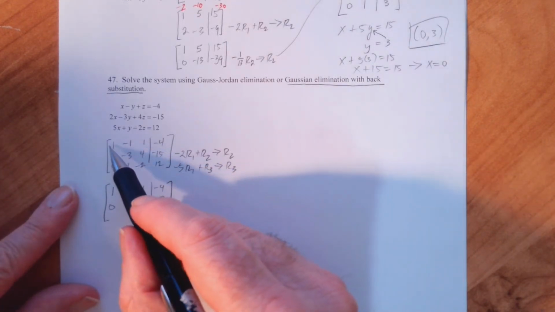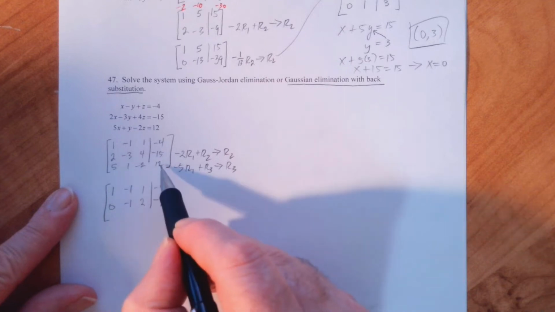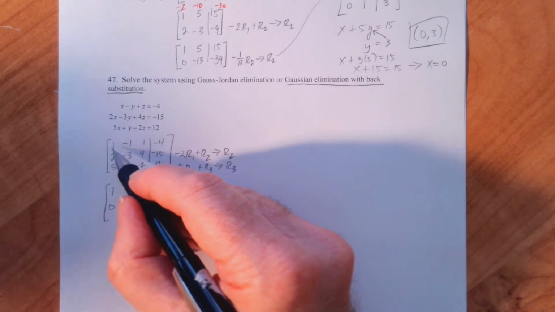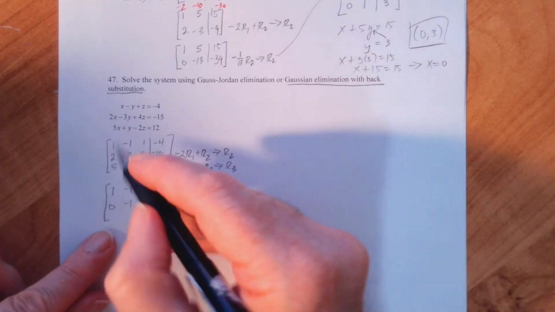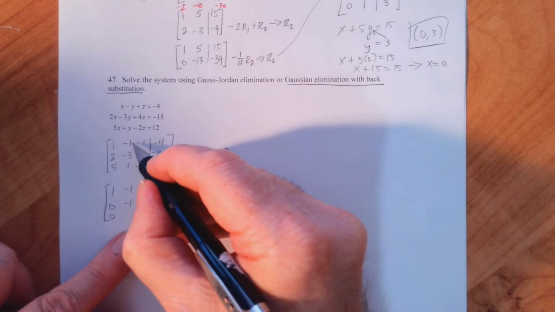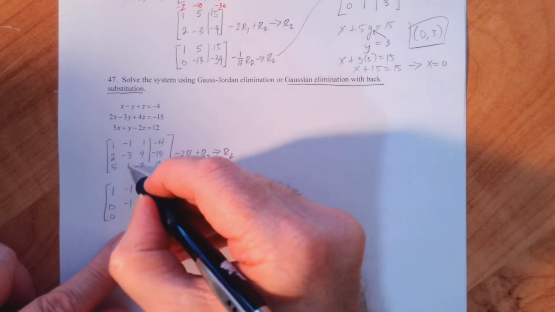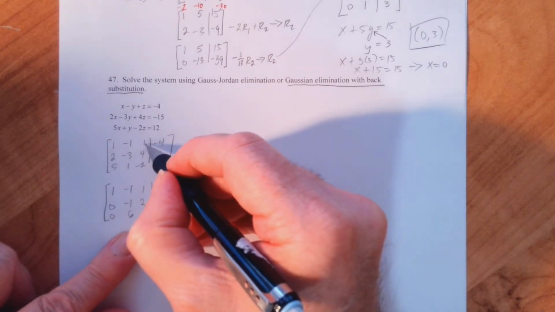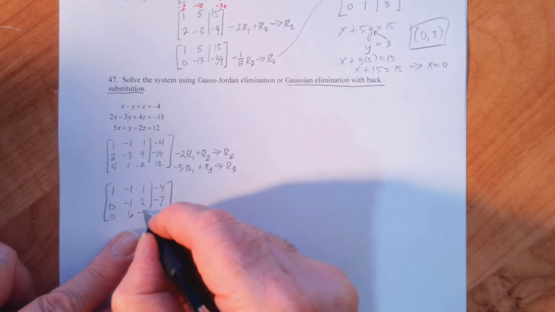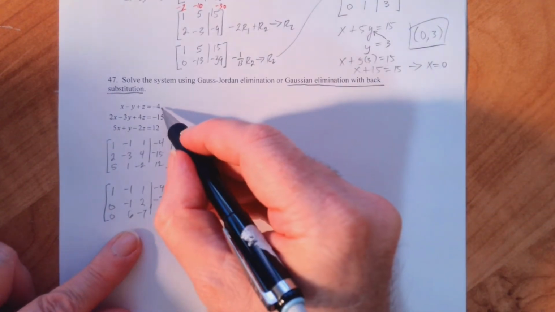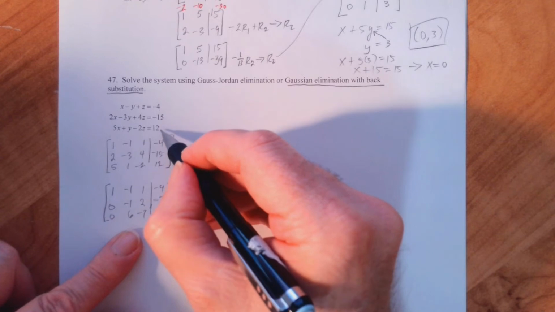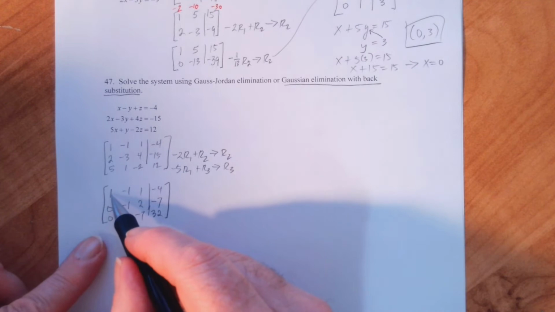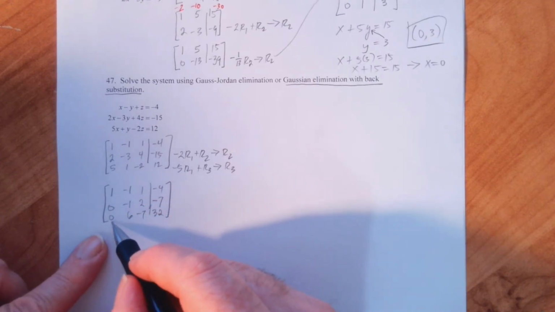Now we need to multiply the first row by -5 and add that to the third row. So -5 times 1 is -5. Plus 5 we get 0. -5 times -1 is 5, and 1 makes 6. -5 times 1 is -5, and -2 makes -7. -5 times -4 is 20, and 12 is 32. And so that's your new matrix. Notice we have the 1 in the upper left-hand corner, then the 2 zeros below.